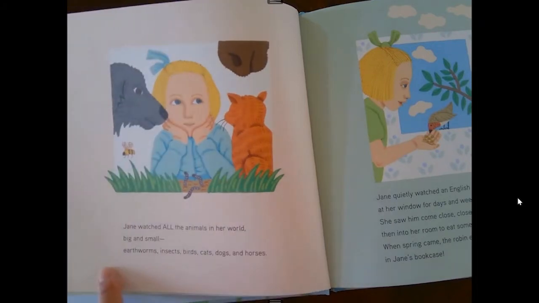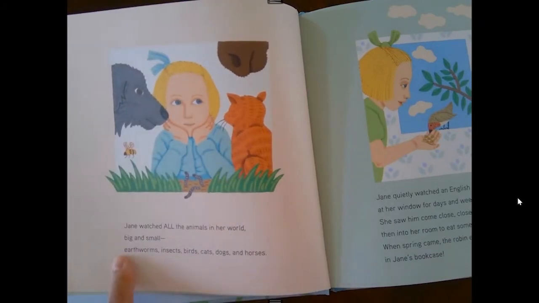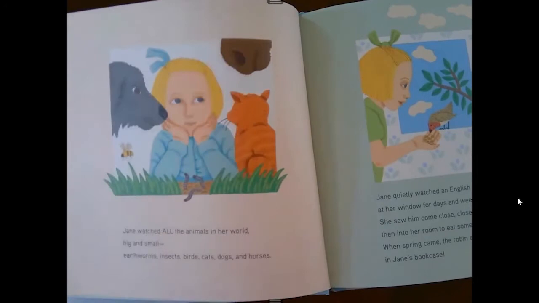Hey, there's another compound word. Again, there's the word earth, and there's the word worm, and together that makes a compound word.